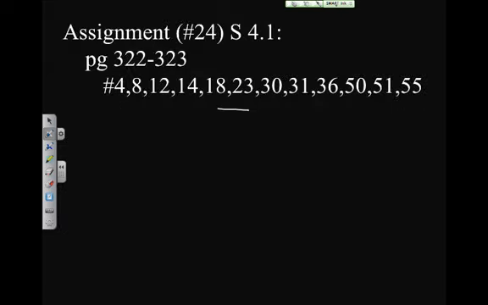So the assignment for tonight is there. You'll have time to work on that again tomorrow, but for section 4.1, it's pages 322 and 323.